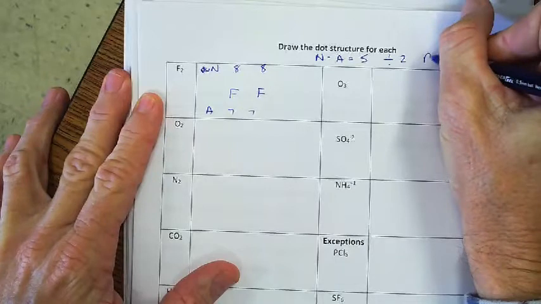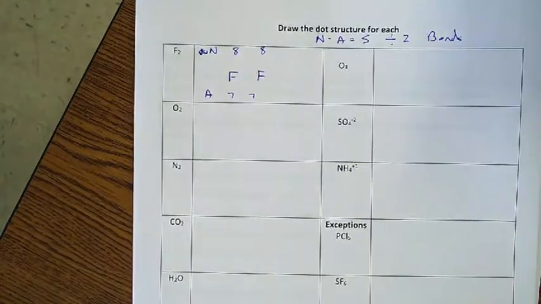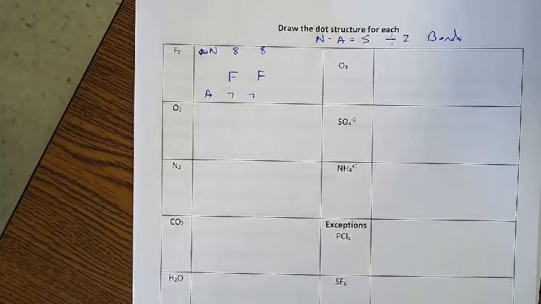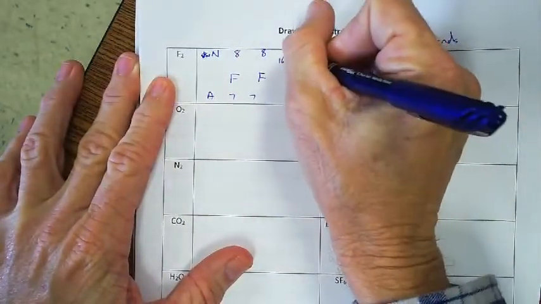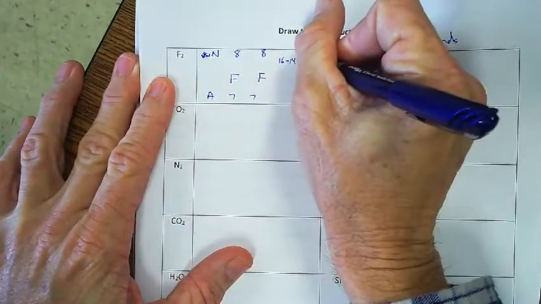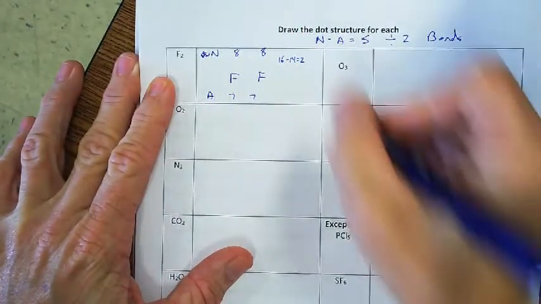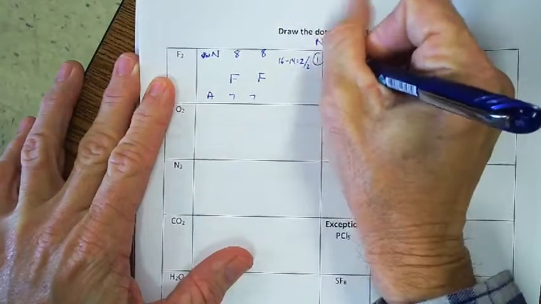Again, a bond is a place where electrons, in this case, are being shared between 2 nonmetals. These are all covalent or molecular compounds here. So needed is 16, available is 14, so that is 2. And then we divide that by 2, and we have 1 bond here.